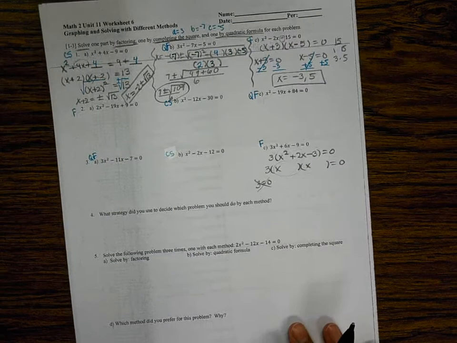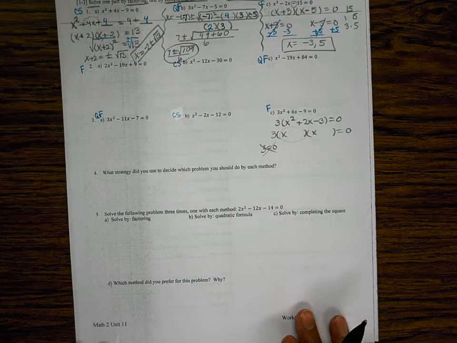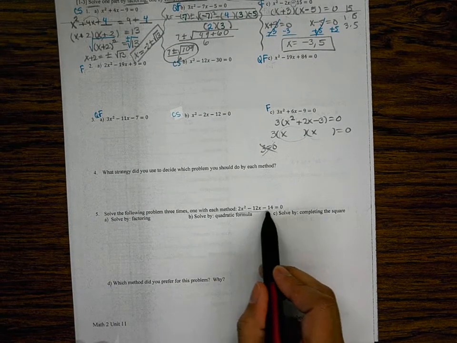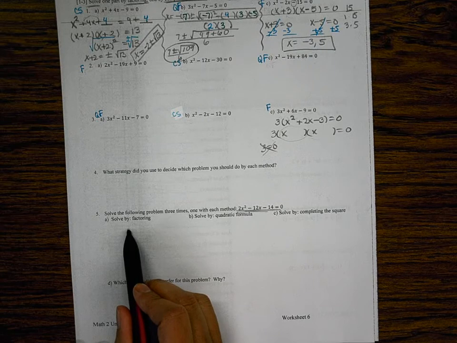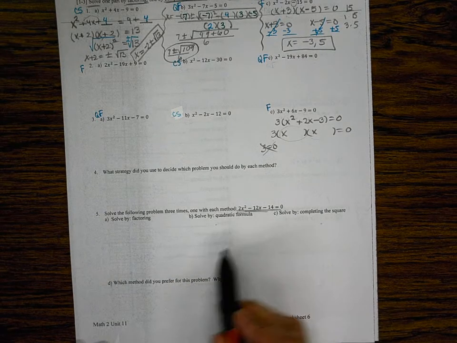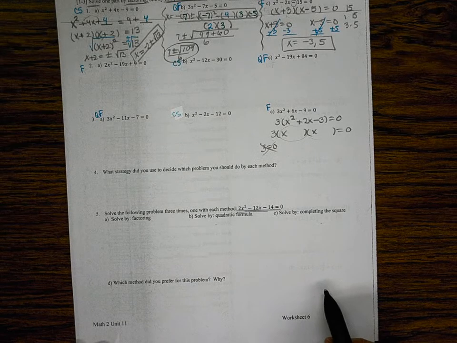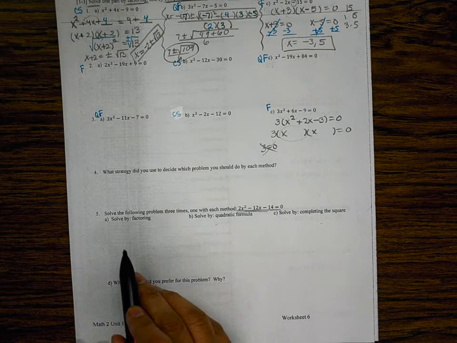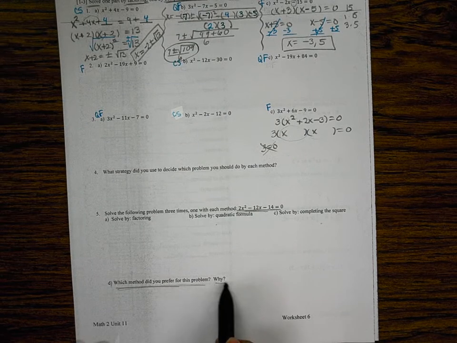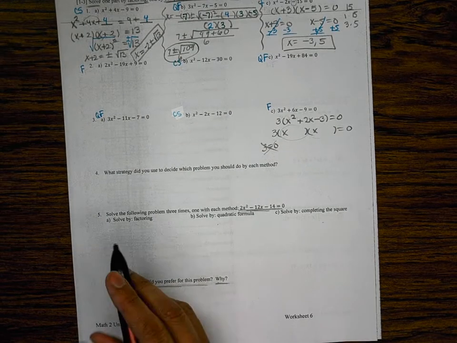Okay, I'm going to come down here. Solve the following problem 3 times. So you're going to do this one by factoring, quadratic formula, and complete the square. You should get the same answer every single time. It's just trying to get you used to knowing there's 3 different methods and see which method you prefer and why. Okay, so you're going to do 1 by factoring.